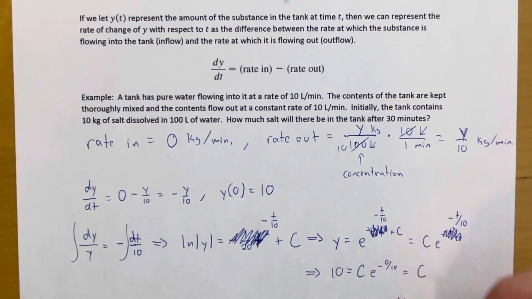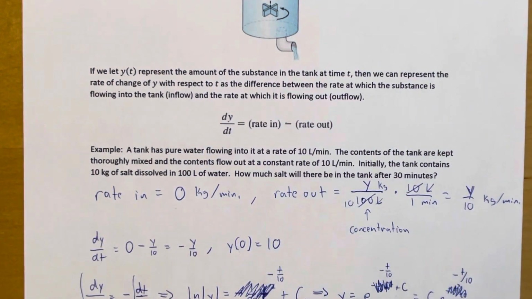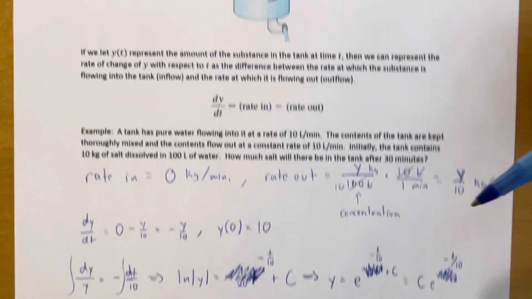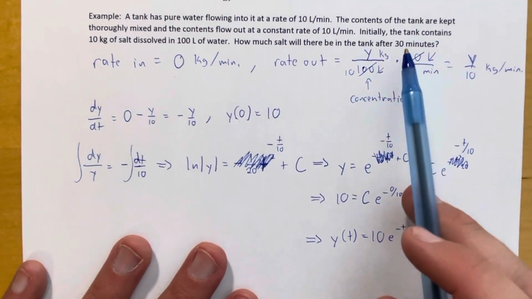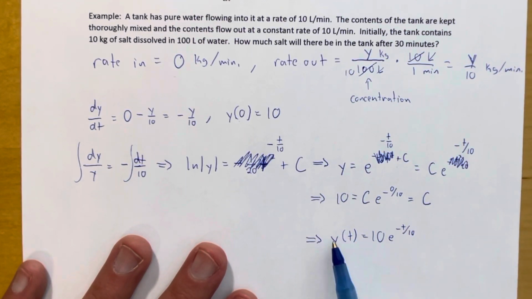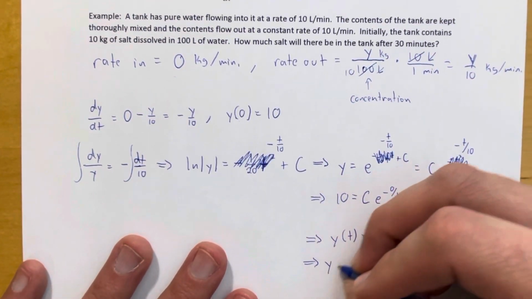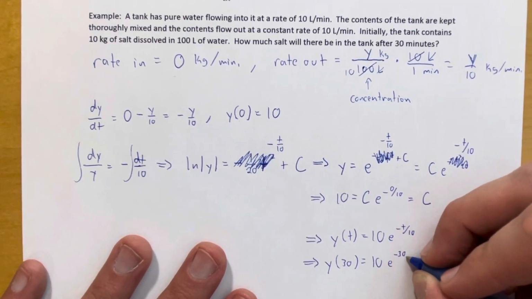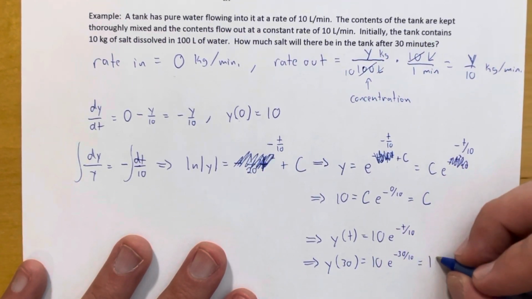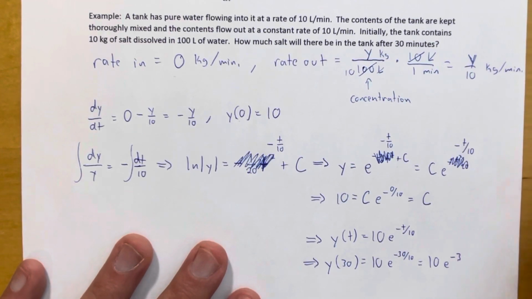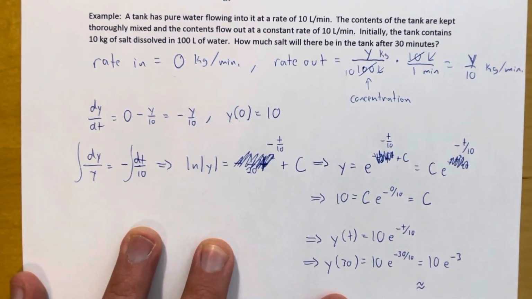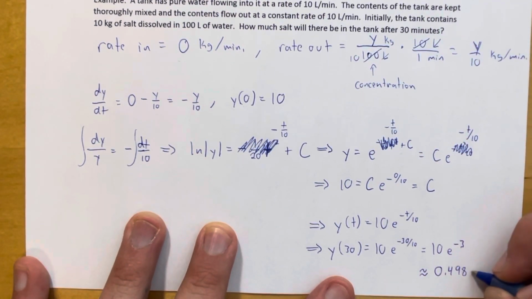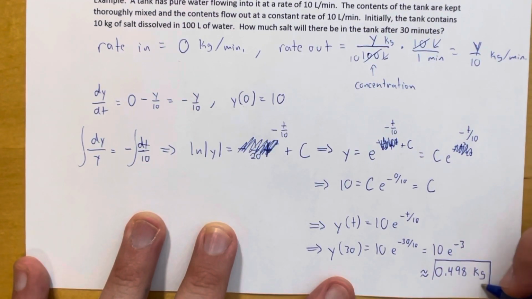Now, the question that it asked us wasn't just to come up with the function, but specifically to determine how much salt would be left in the tank after 30 minutes. So for that, I'm plugging 30 in for t and trying to find what y is equal to. So this means that y of 30 is 10 times e to the negative 30 over 10, which is the same thing as 10e to the negative third power, which if I plug that into a calculator, I'm going to get roughly 0.498 kilograms, because remember, we're measuring salt in kilograms.